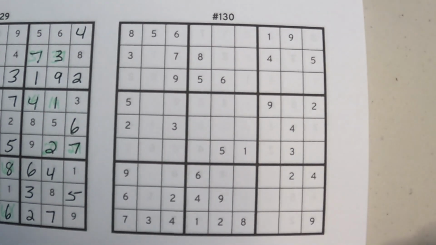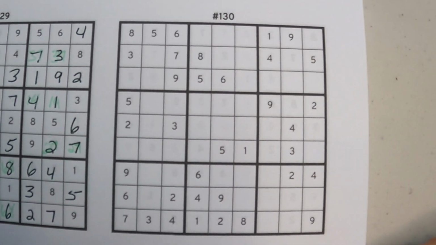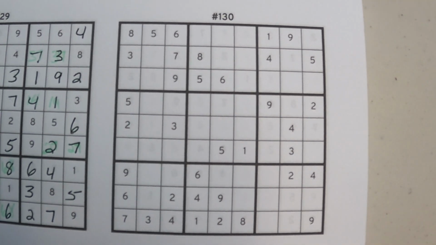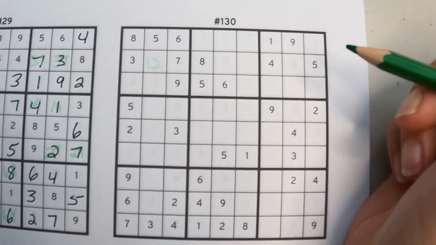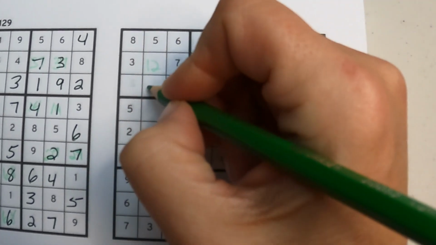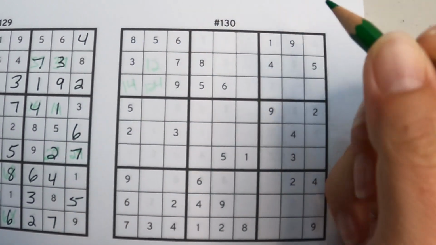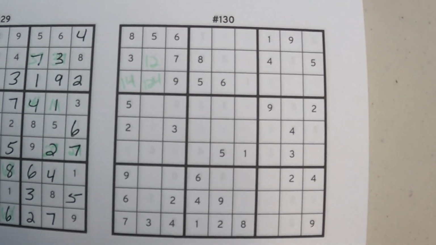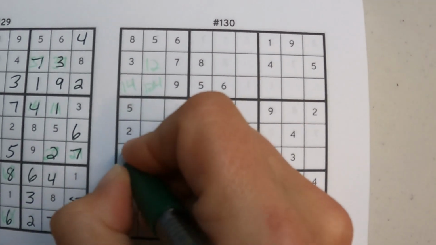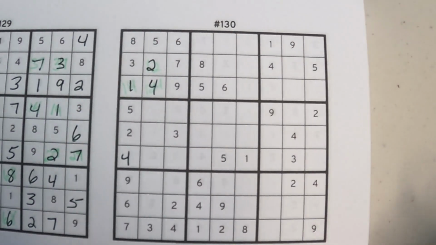So we're doing puzzle 130 today. And let's start with this box. Looks like we're missing 1, 2, and 4. We've got a 4 here, so 1, 2. No help here, so 1, 2, 4. A 2 here, so 1, 4. This column then is also missing 1, 4, but we've got a 1 there. So this is our 4 and our 1, and that 1 makes this our 2 and our 4.